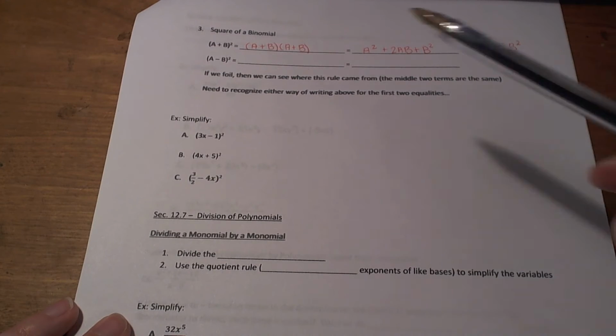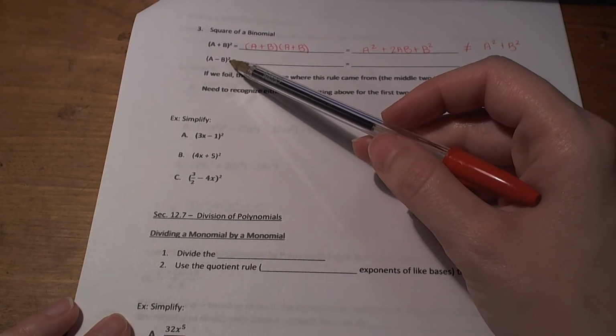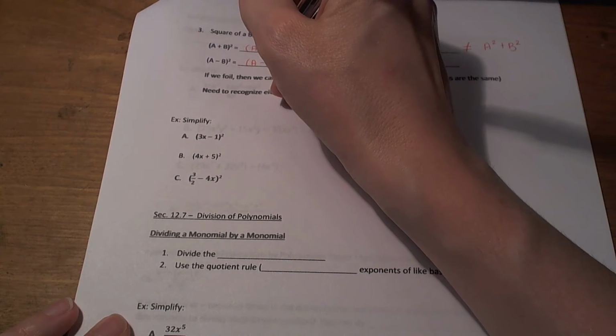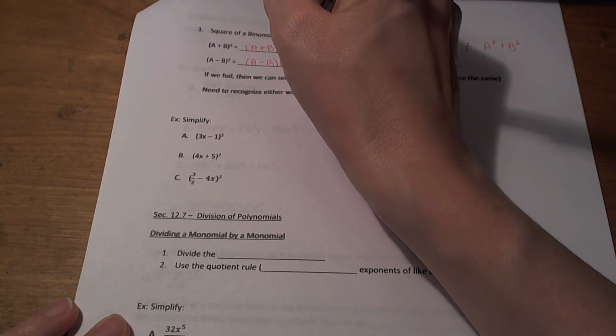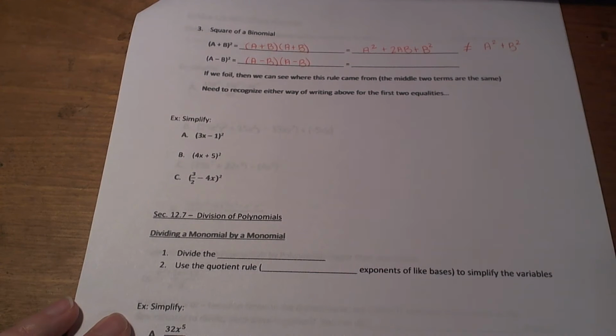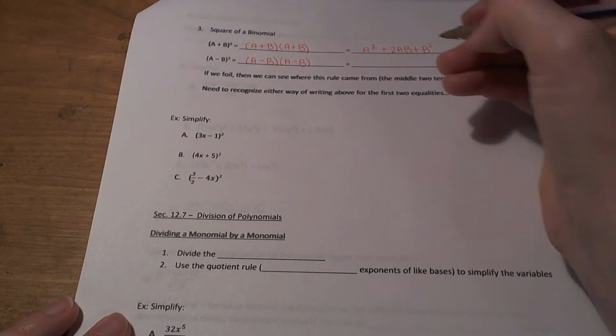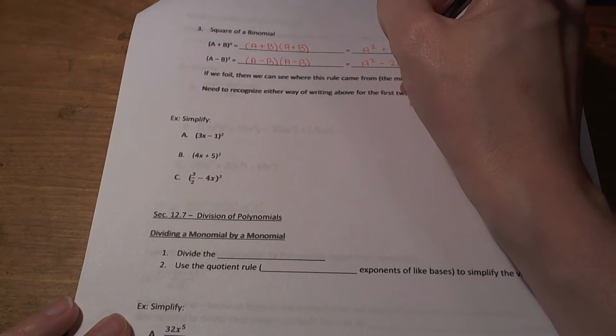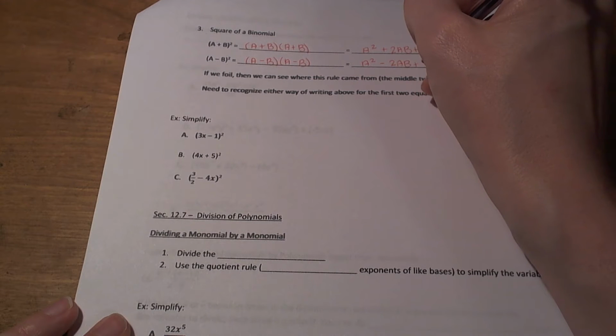So similarly, the a minus b in parentheses quantity squared can be written out as a minus b times a minus b. And then the formula part that you can fill in is that this one will be a squared minus 2ab plus b squared.